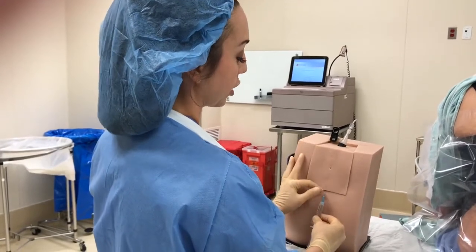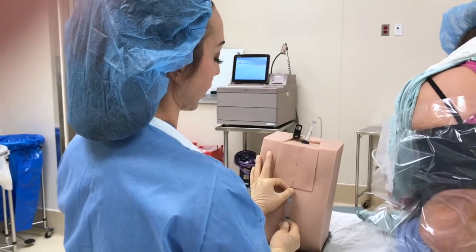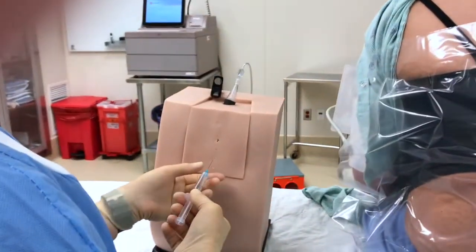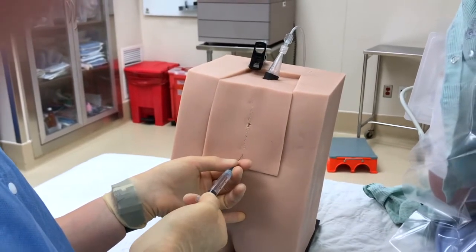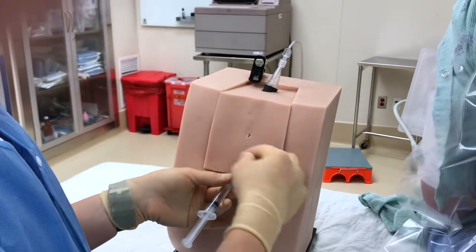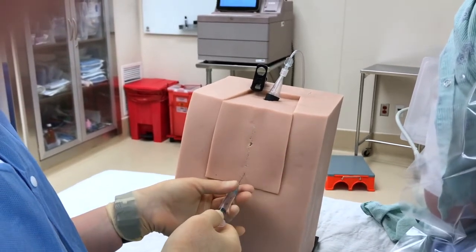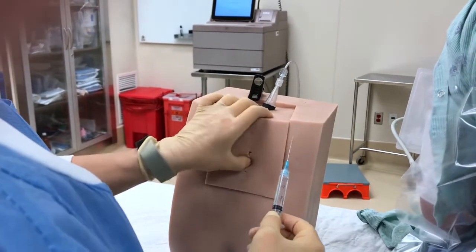So some people like to start from here and superficially inject. I'm not sure if you can see it on the mannequin or not. Some people like to go directly perpendicular, and when you're just right at the surface of the skin, you can inject and create a little local wheal. However you choose to do it, you should see a nice bubble in the skin, and that will be your skin wheal. And then I'll go up to the correct space.